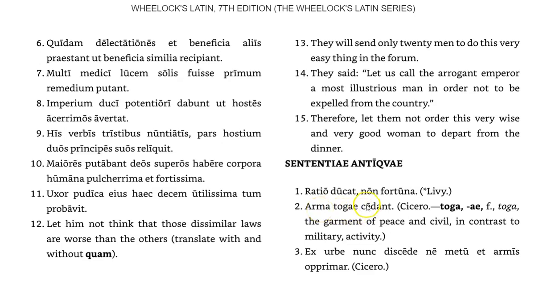And what we have is "let." We're going to use "let" again, L-E-T. Let arms yield to the toga. In other words, peace, not war. So that one is fairly straightforward. Notice that togae is first declension dative singular. There's our AE. So there's a good opportunity to review your declension endings. All right, so moving on to number 3.